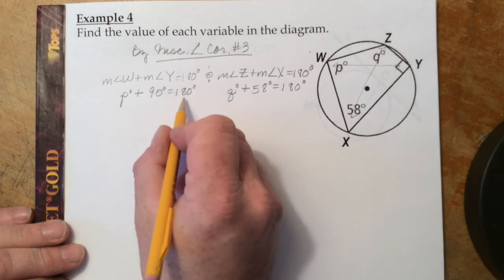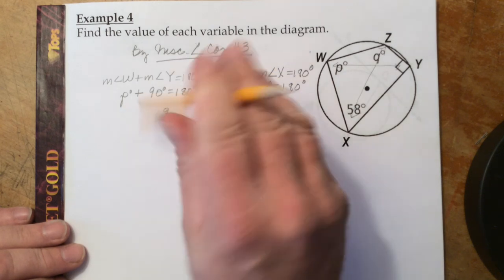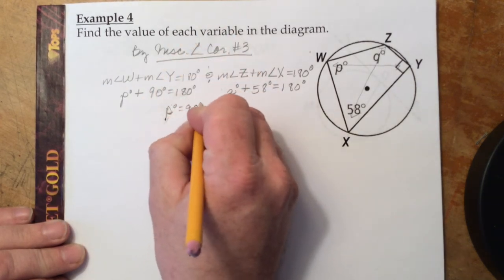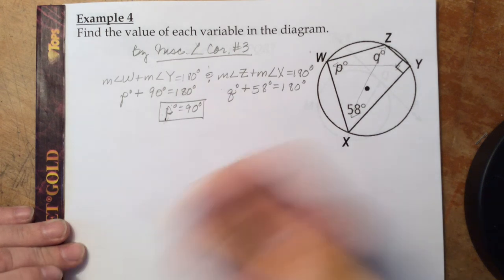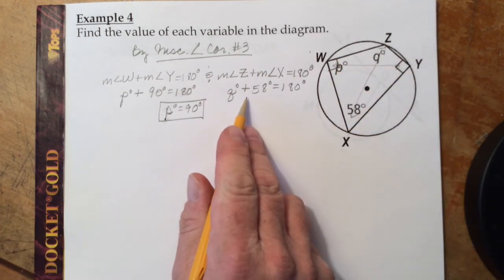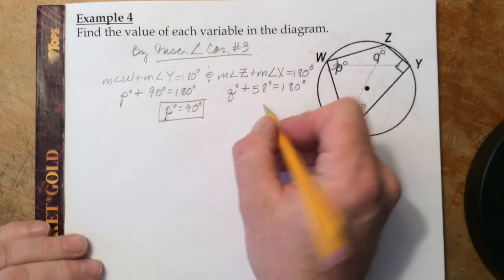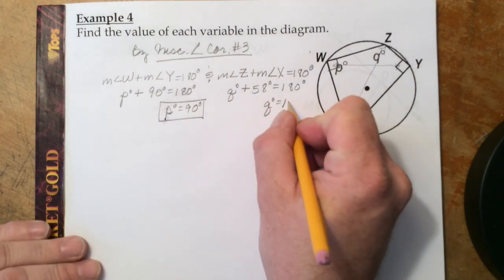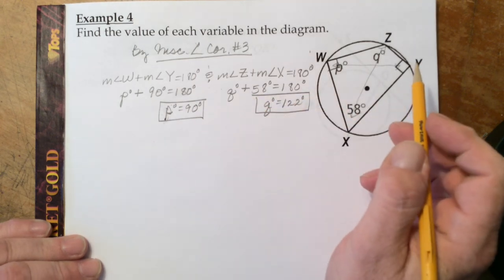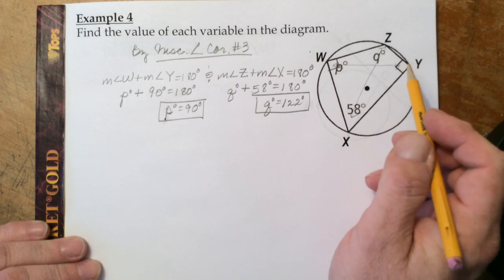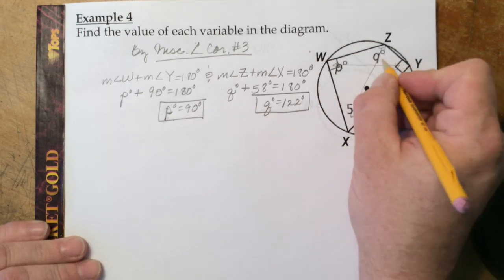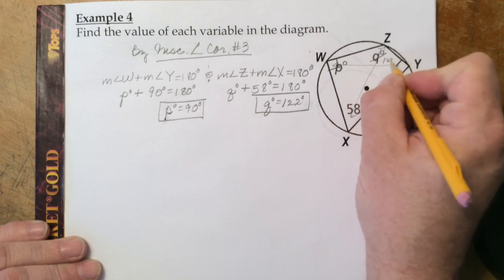So we subtract 90 from both sides here, and p degrees is 90. So we have a 90 degree angle for p right here. And when we subtract 58 from both sides of this equation, we get 122 degrees for angle Z, which is q degrees. So P is 90 degrees and Q is 122 degrees.